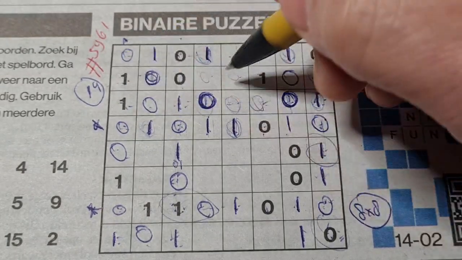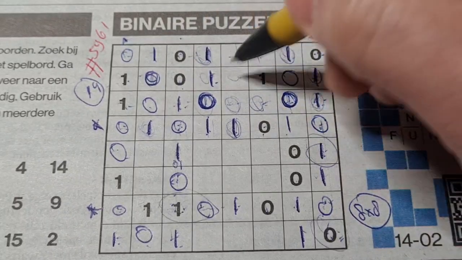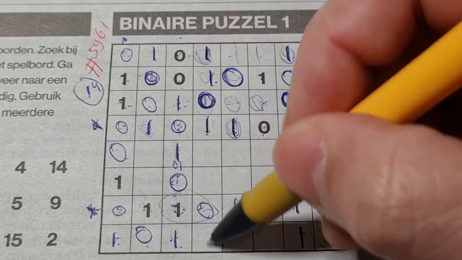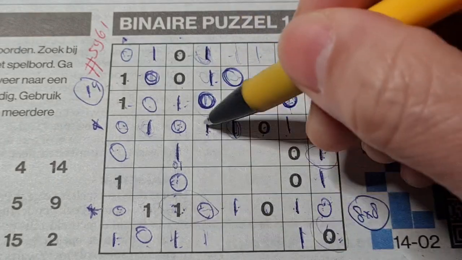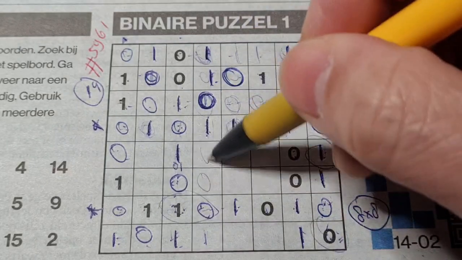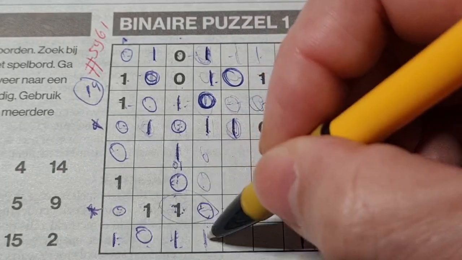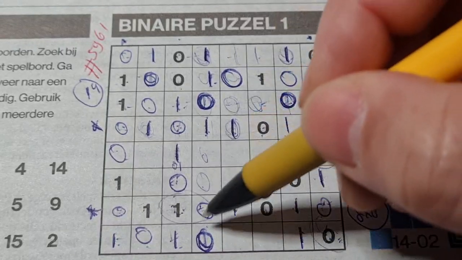Double O. Here 1, there 1. Between the ones comes an O. Here we have 3 ones. If I place number 4 here in this column, the 4th one, then we have 3 O's in this column. Not allowed, one of the rules, so this can be 1. They should be no.